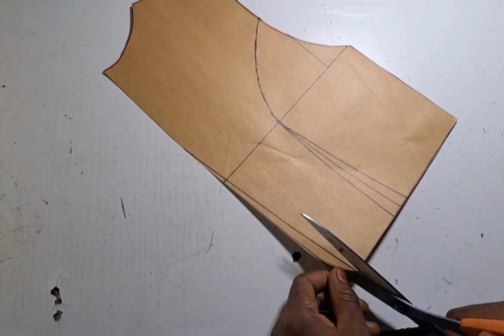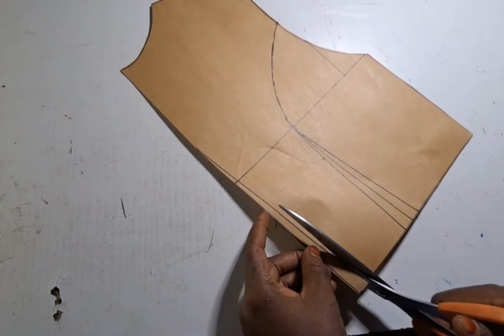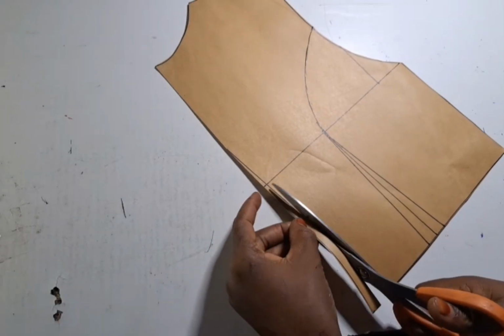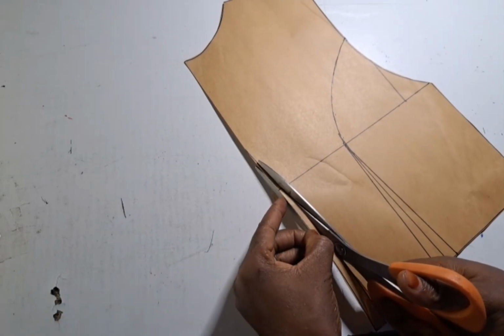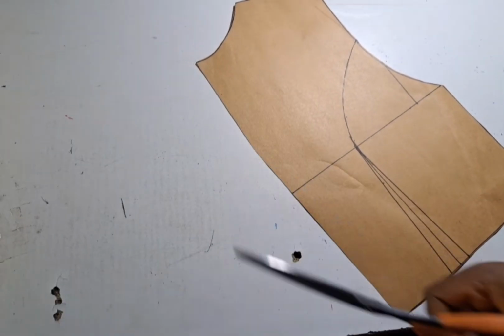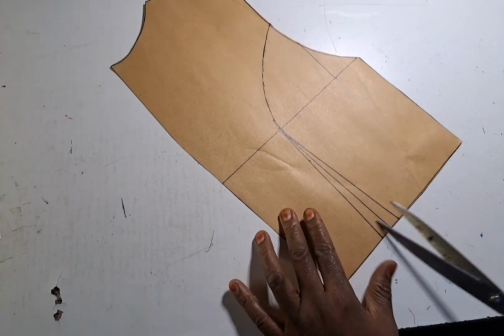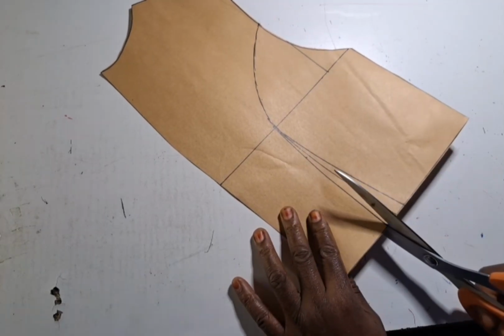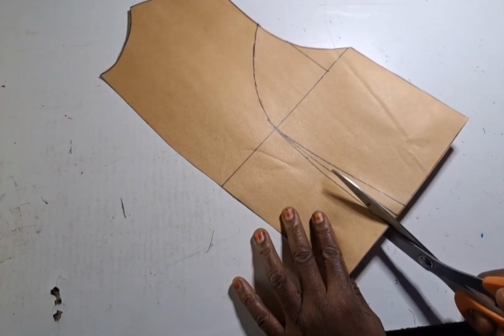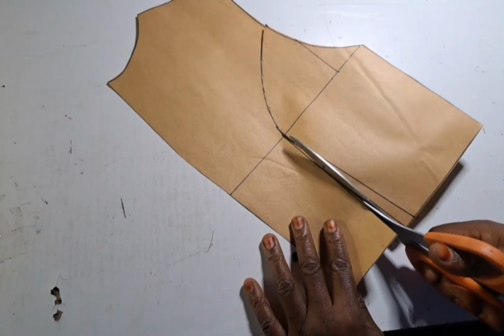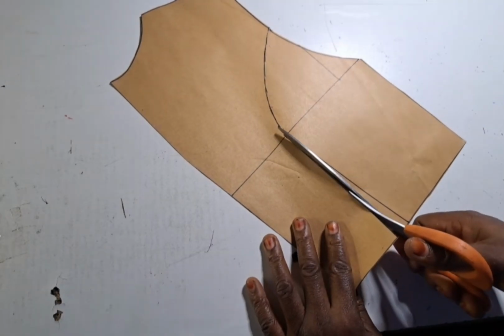Now I'm done cutting and I'm removing the zip bulge from the pattern. Now the next thing is to cut out the dart leg. Yes, to cut out the dart leg.